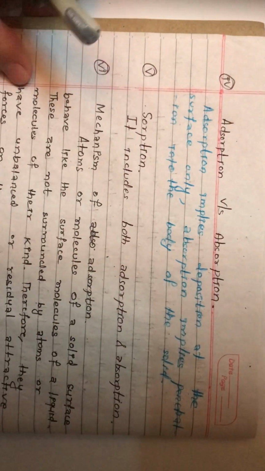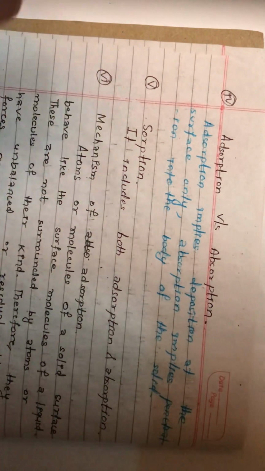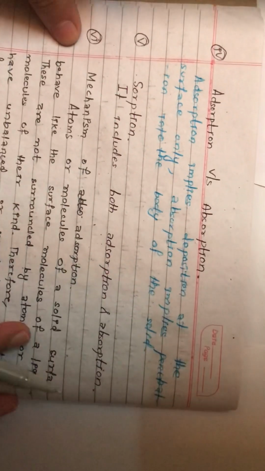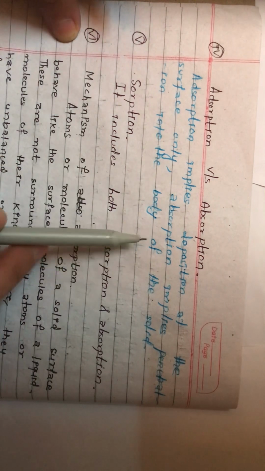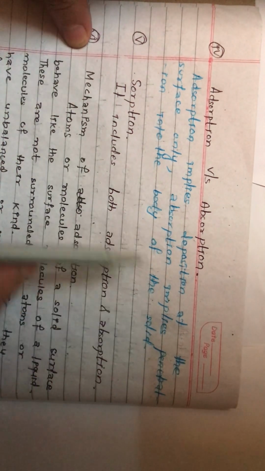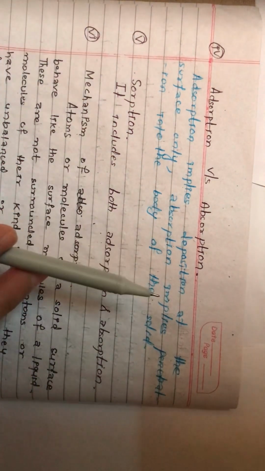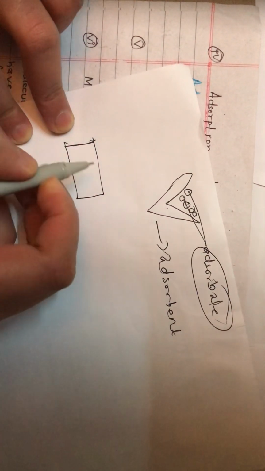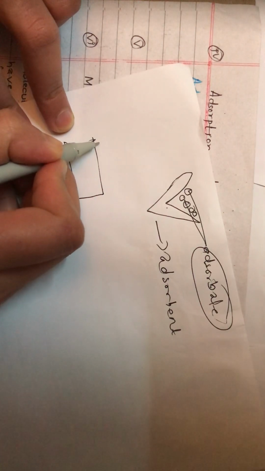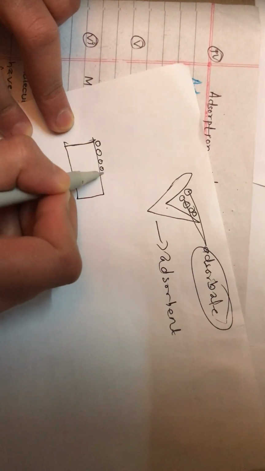And the next is adsorption versus absorption. Adsorption implies deposition at the surface only, whereas absorption implies penetration into the body of the solid. For adsorption, if this is the solid, the molecules are only going to be on that surface, they're not going to go through that surface. This is adsorption.